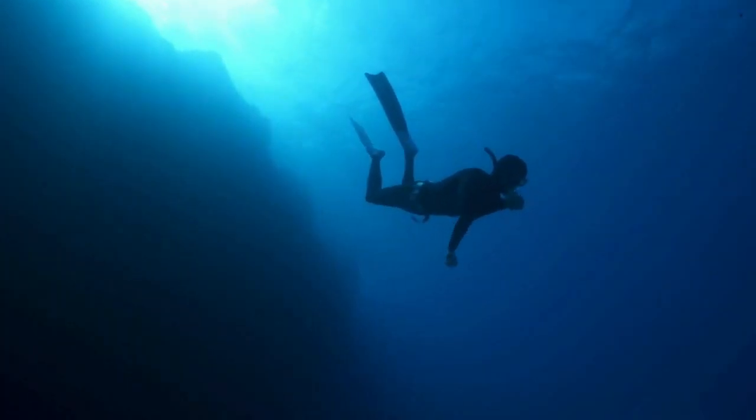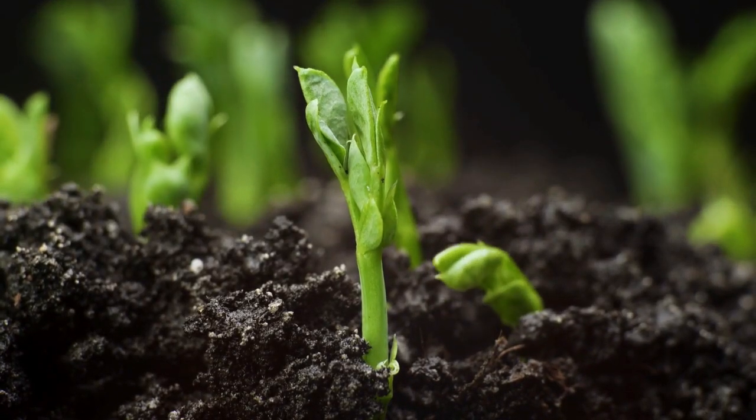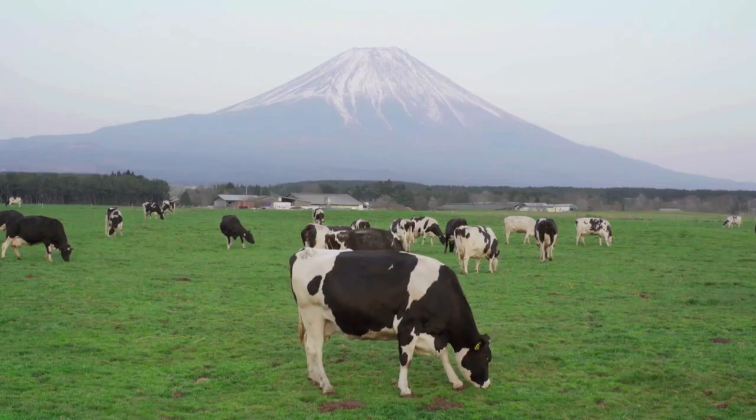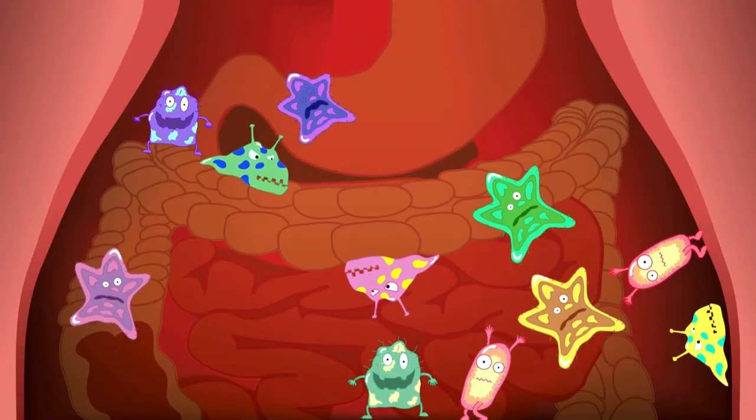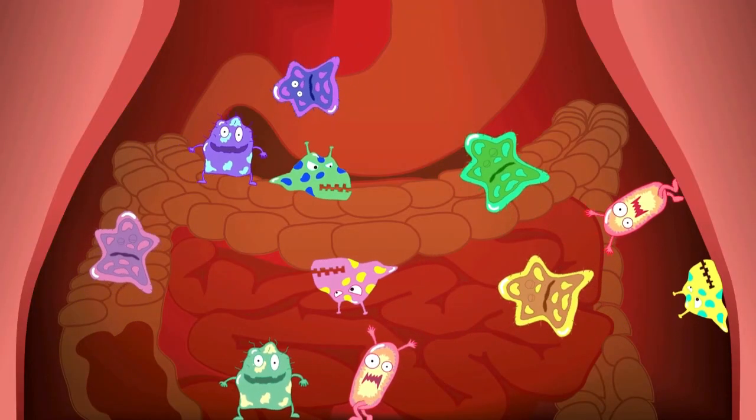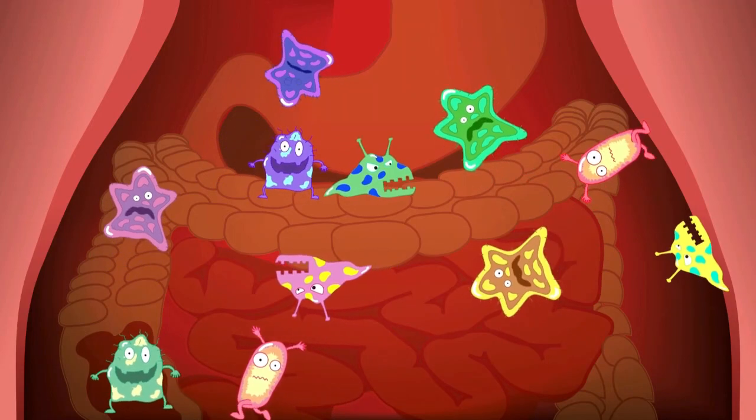Oxygen helps organisms grow, reproduce, and turn food into energy, like plants and animals. Humans get the oxygen they need by breathing through their nose and mouth into their lungs. Oxygen gives our cells the ability to break down food in order to get the energy we need to survive.